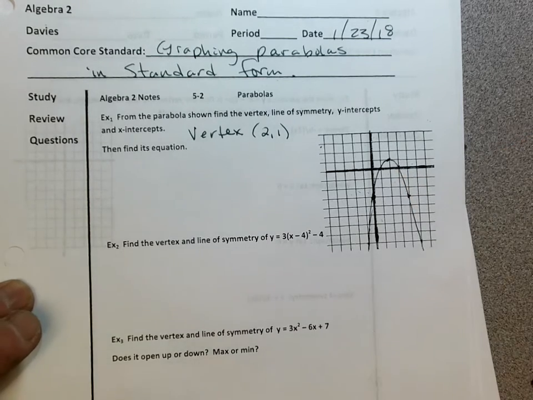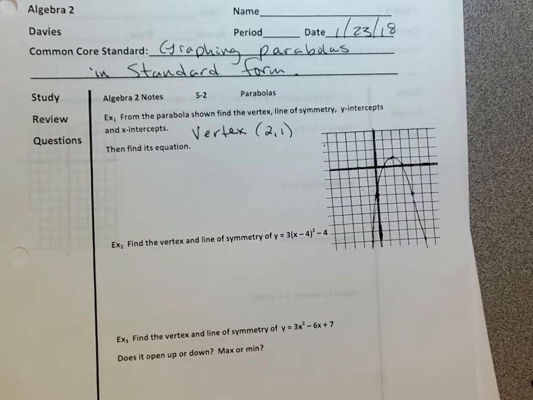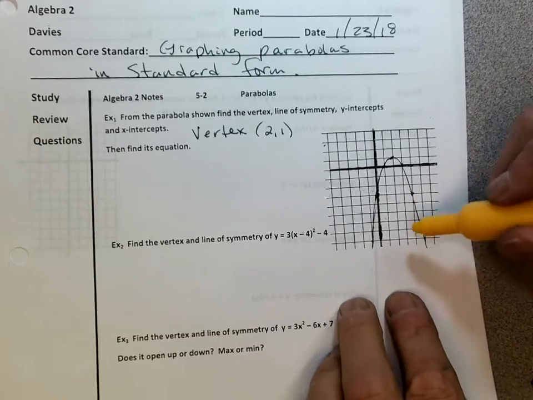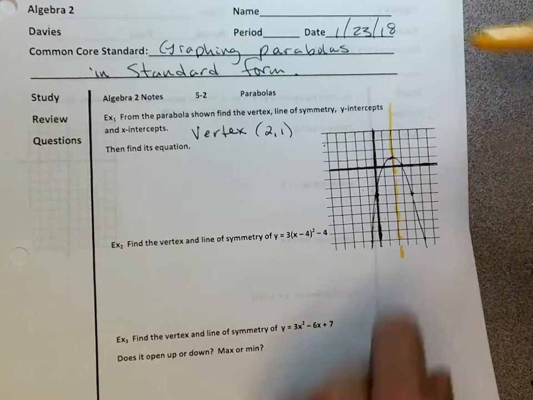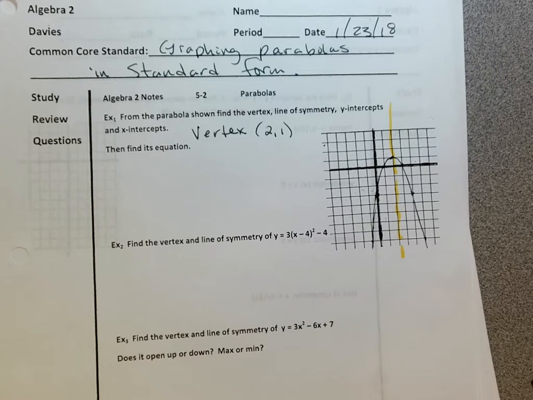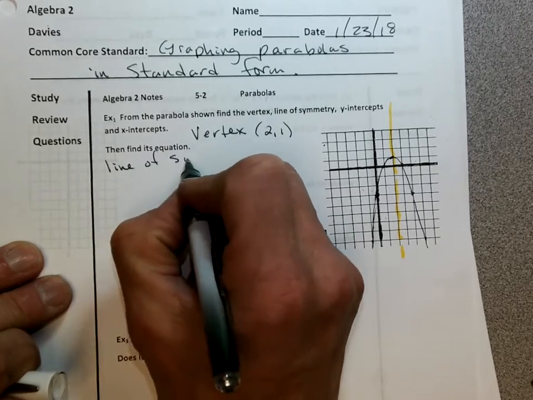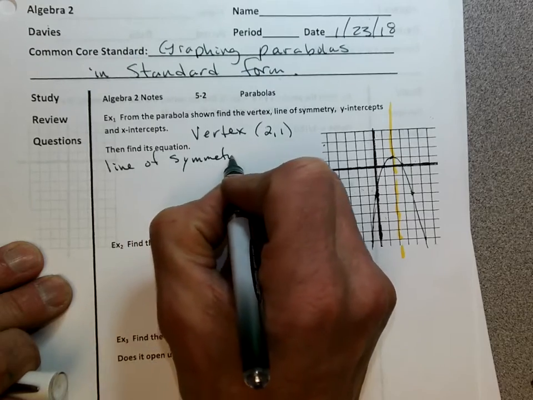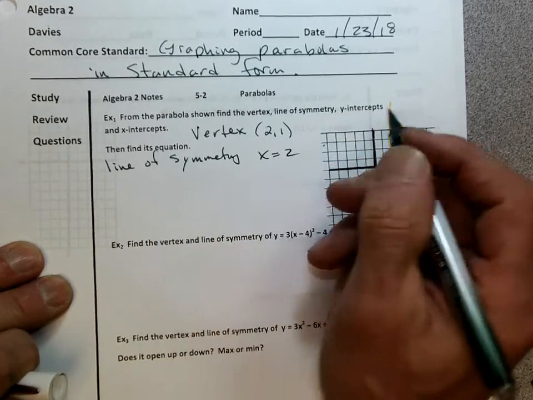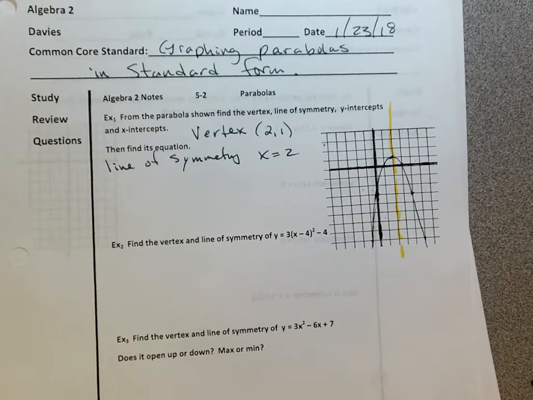The line of symmetry is that line that goes right through the middle, right? It's an imaginary line that just goes right through the middle of it. And that's x equals. Any kind of vertical line is an x equals. So the line of symmetry is simply going to be x equals 2. It's a vertical line that goes right through the middle of the graph, right? At a value of x equals 2. Okay, x equals 2.